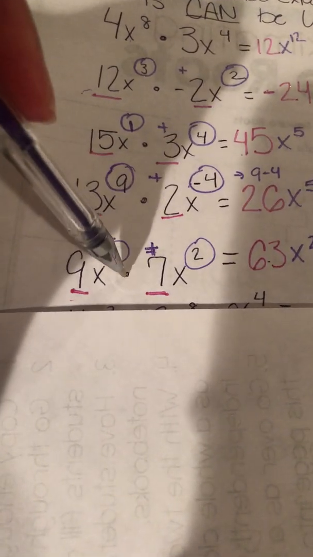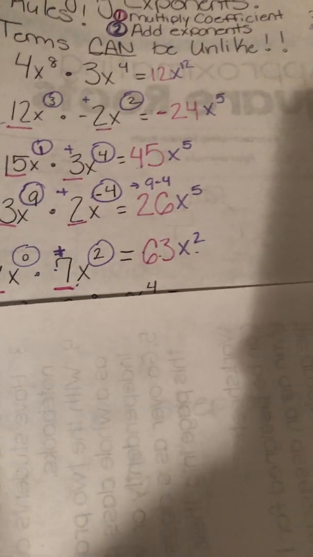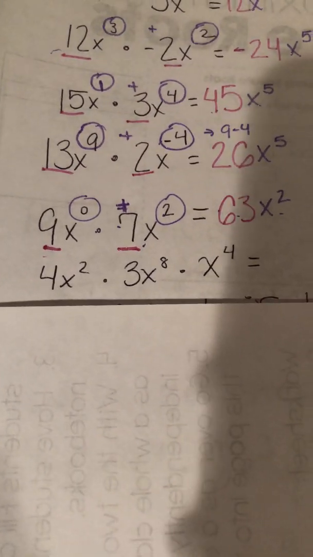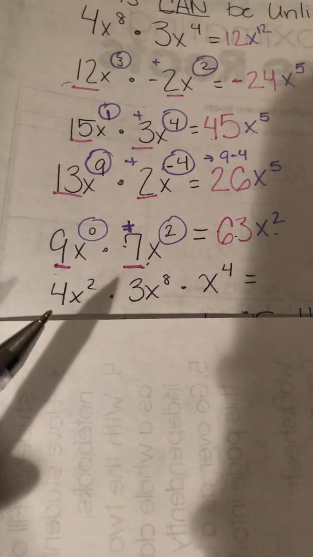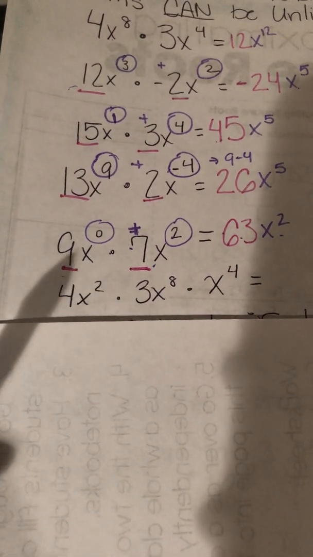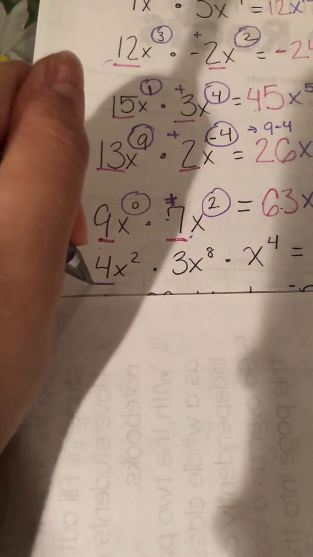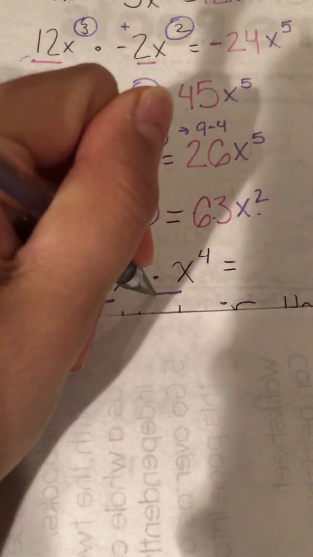9x to the 0 times 7x squared is 63x squared. Our last example is when we have multiple terms in an equation: 4x squared times 3x to the 8th times x to the 4th. You do the same thing. The coefficient of this one times the coefficient of this one times the coefficient of this one. Remember, there's no coefficient in front, so technically it's an invisible 1.